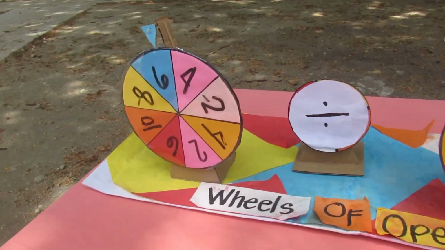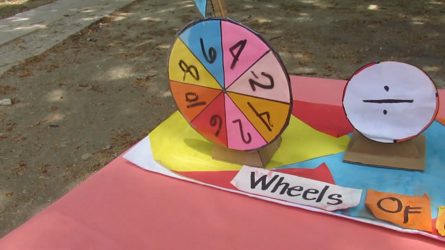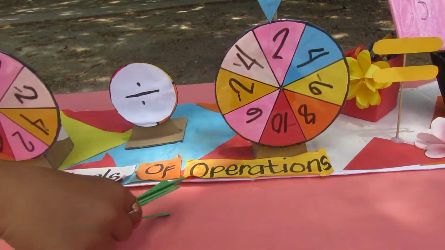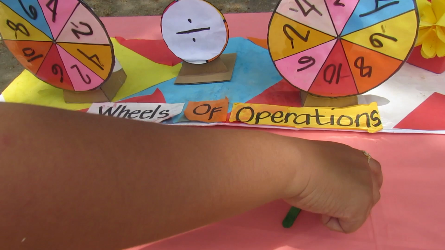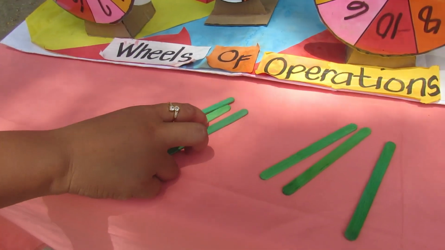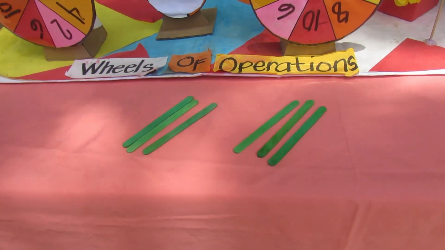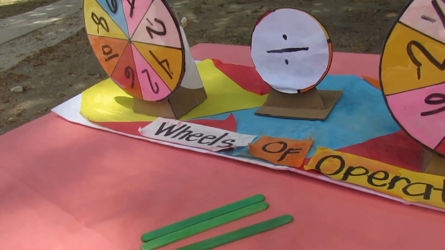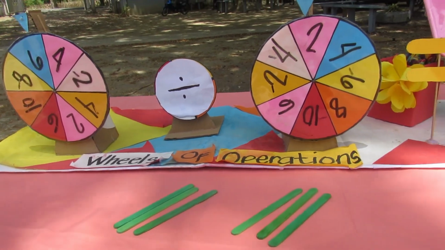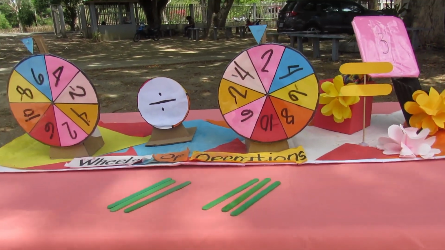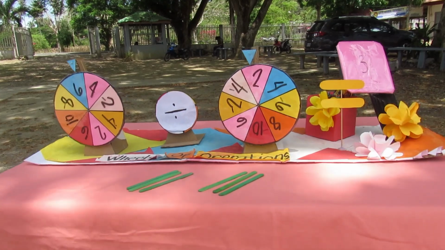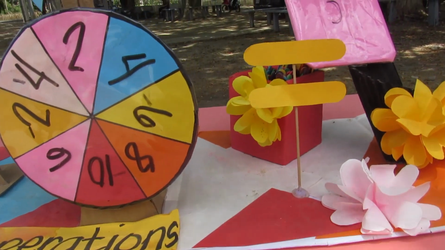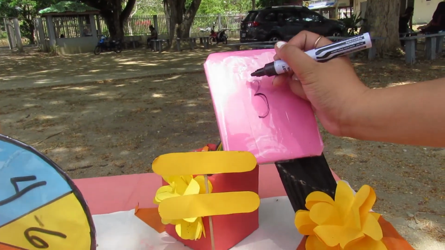Let's have another example. Positive 6 divided by positive 2. The answer would be 6 popsicle sticks divided into 2 groups, the answer would be 3. Now, if we are going to follow the rules in dividing integers, positive integer divided by a positive integer, the answer would be a positive integer. That is why the answer is positive 3. Again, positive 3.